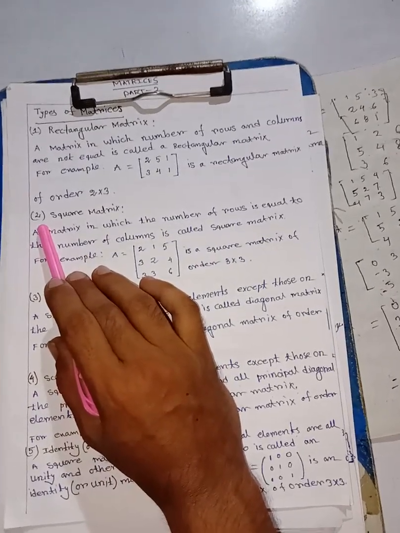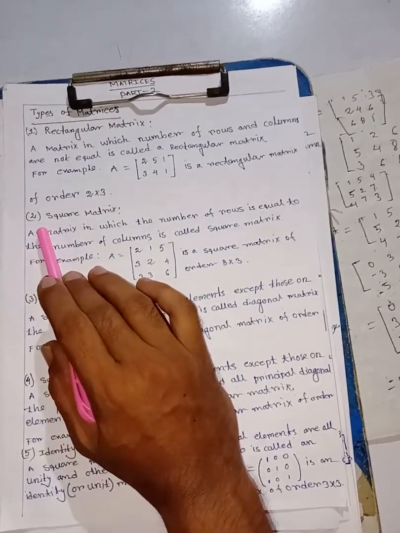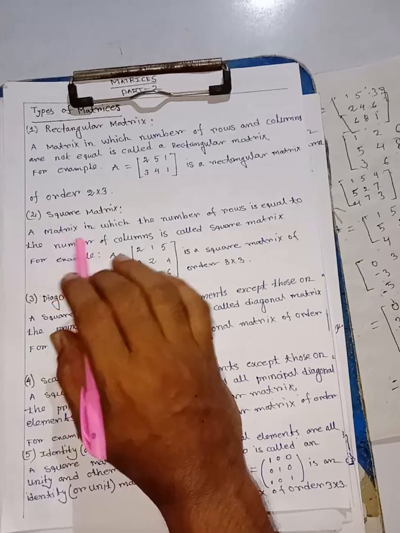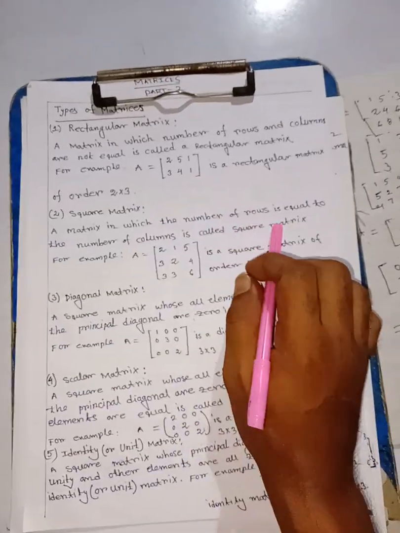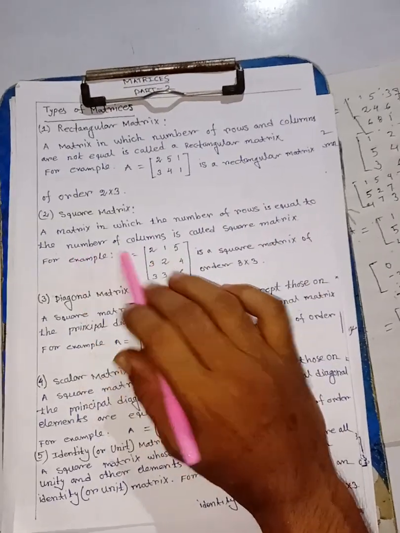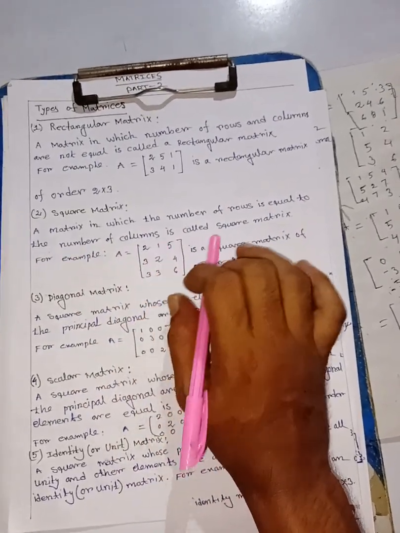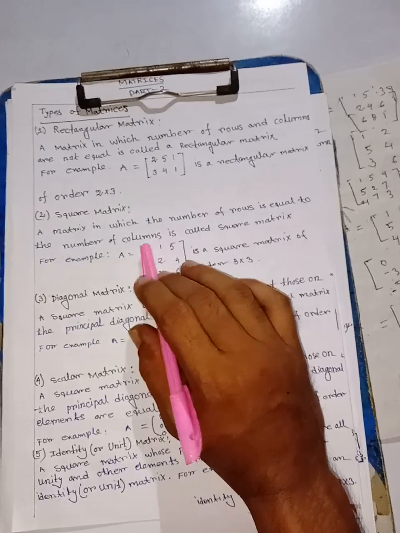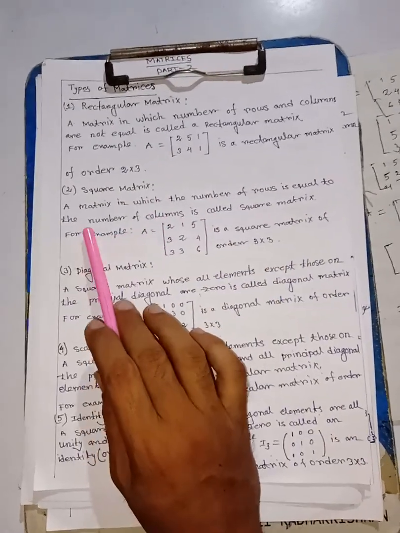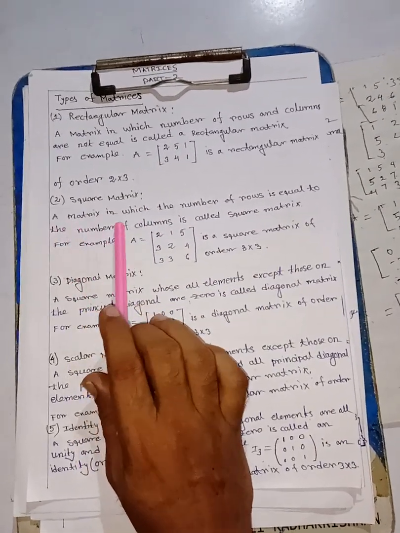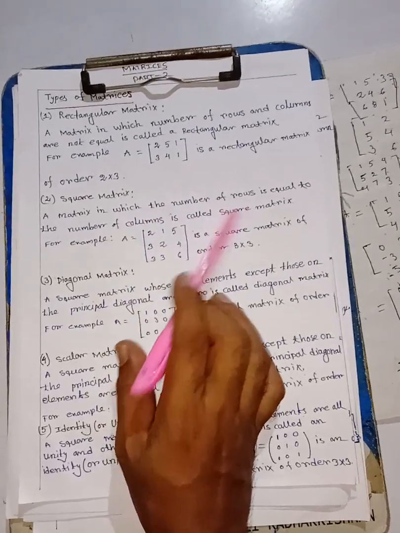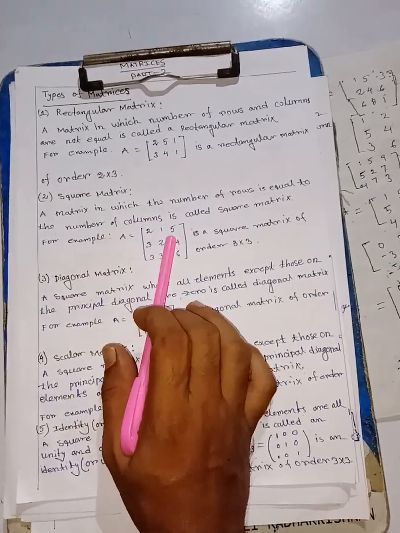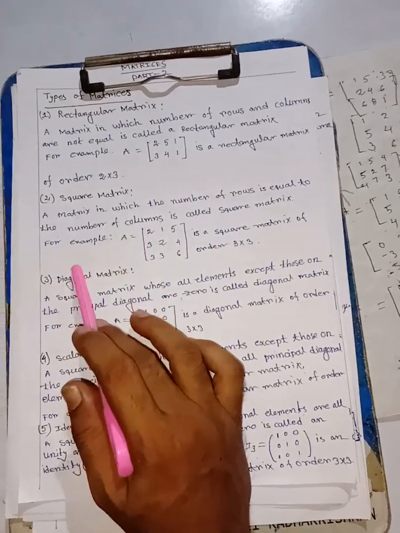Second type of matrix, definition of square matrix. A matrix in which the number of rows is equal to the number of columns is called a square matrix.